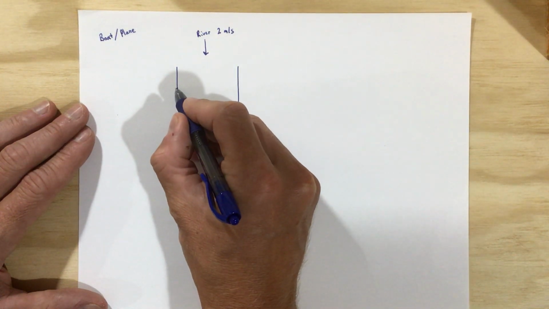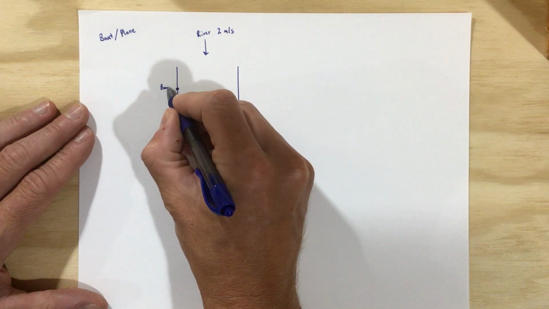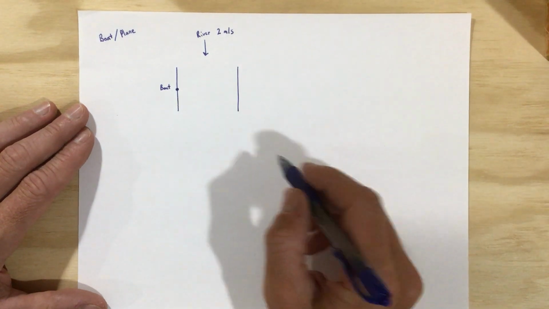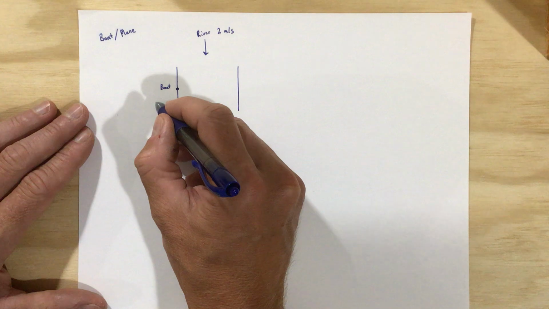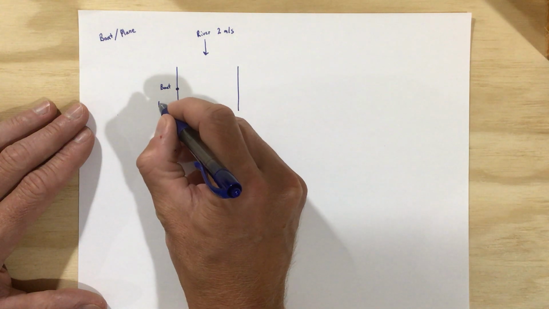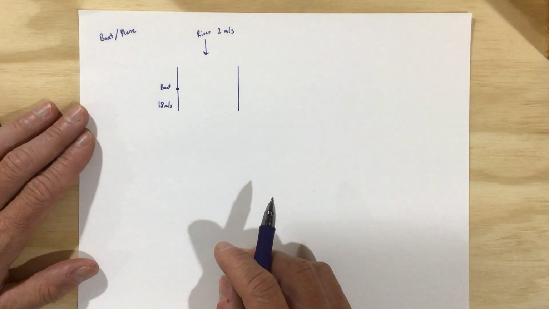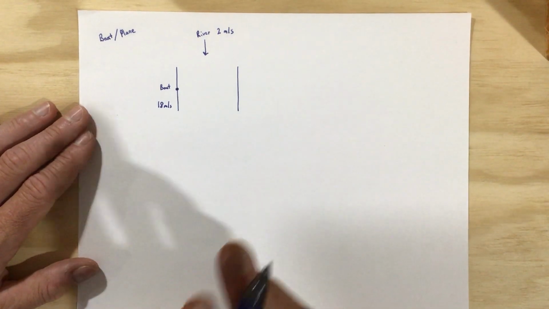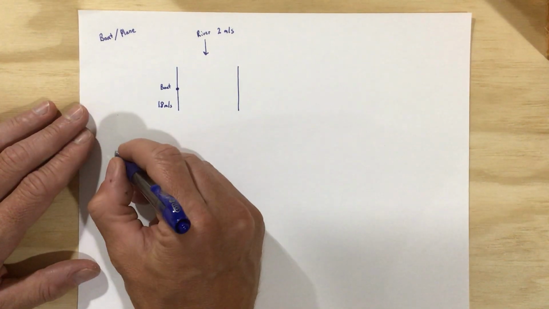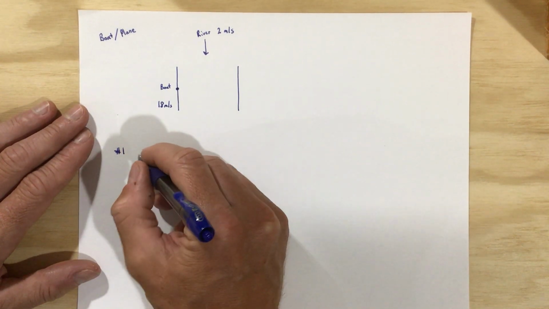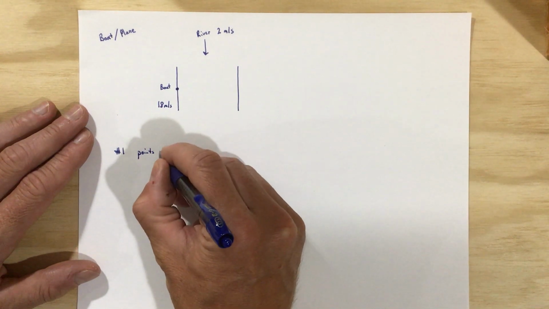And let's say you're over here and you're in a boat. Okay. And let's say the boat's maximum speed is 18 meters per second. Okay, it's like 40 miles an hour. Okay, option one, the boat could head straight across. Okay, so the boat points straight across.